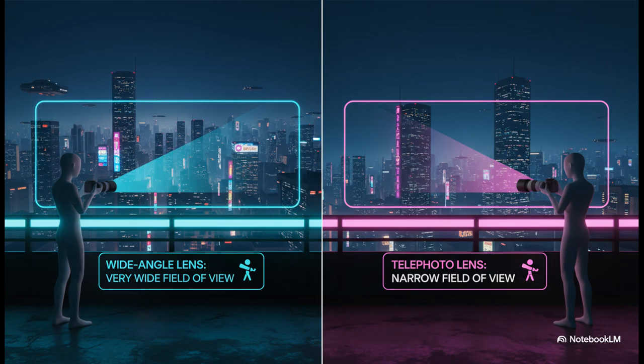On one hand, you've got wide-angle lenses. These capture a huge, expansive view. They make you feel like you're standing right there in the scene. On the complete opposite end, you have telephoto lenses. These act like a telescope, bringing things that are far away up close and personal. And then you have lenses in the middle, often called normal lenses, that see the world pretty much the same way our own eyes do.